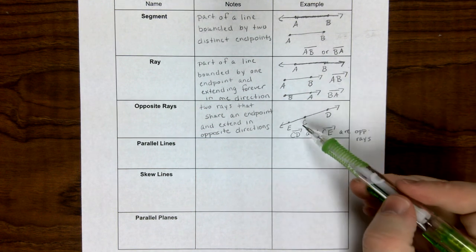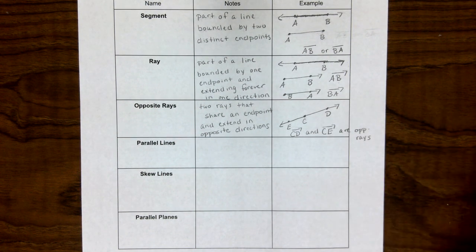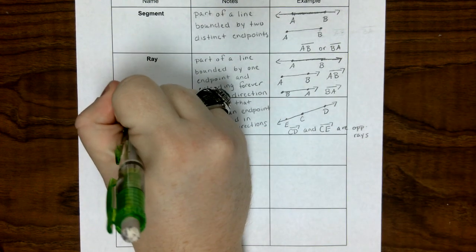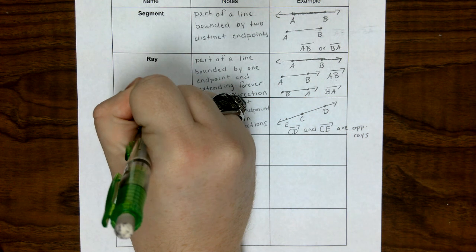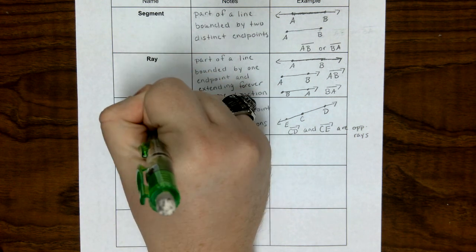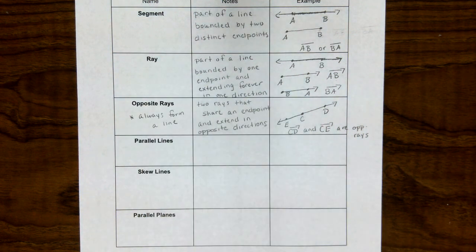Notice because C is the endpoint, I started both my rays with C. Okay, now you should be picking up something here: two opposite rays form a line, so that's something interesting we can note. You have two opposite rays, they will always make a line.